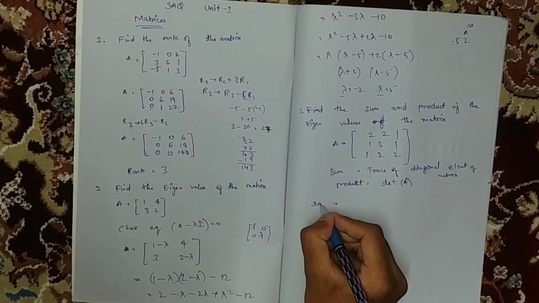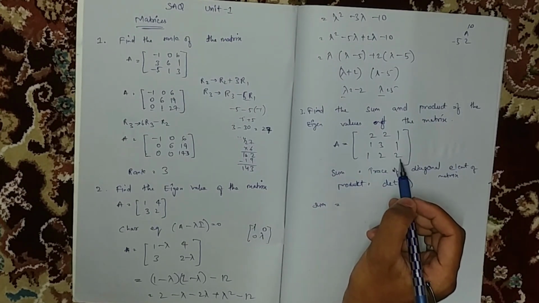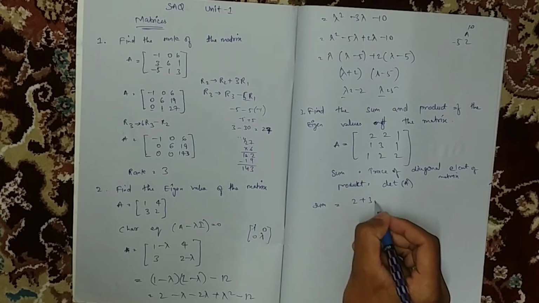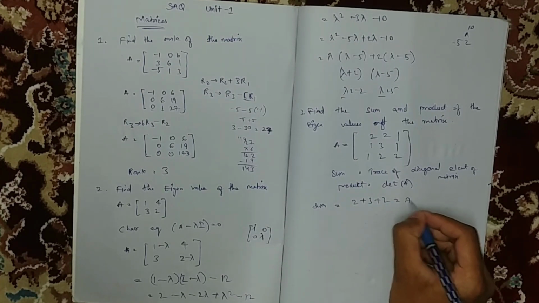So the sum is the trace, the diagonal elements added: 2 plus 3 plus 2, so it's 7.